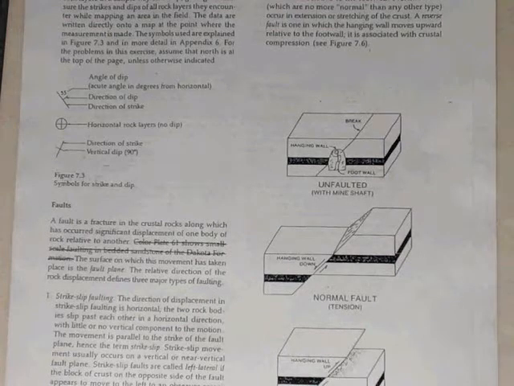Strike-slip faulting is when two rock bodies slip past one another on a fault plane in a direction that gives horizontal displacement. So the movement is parallel to the strike of the fault. Strike-slip movement usually occurs on a vertical or nearly vertical fault plane.